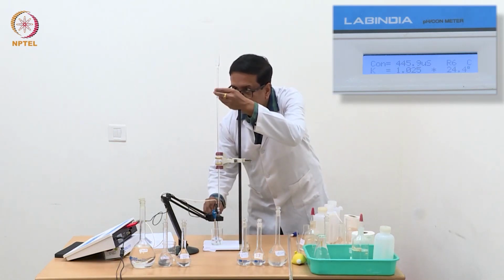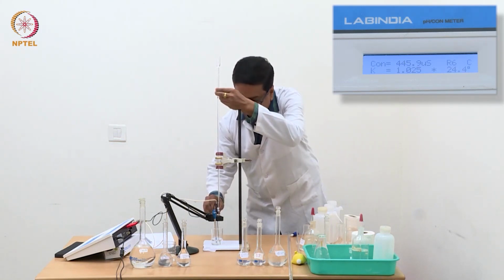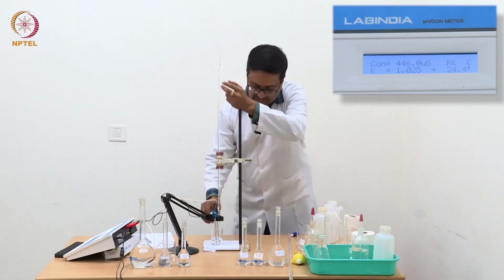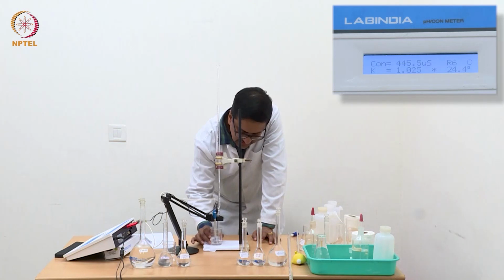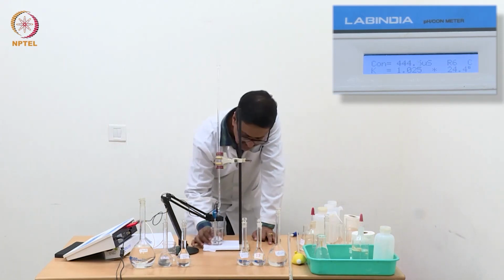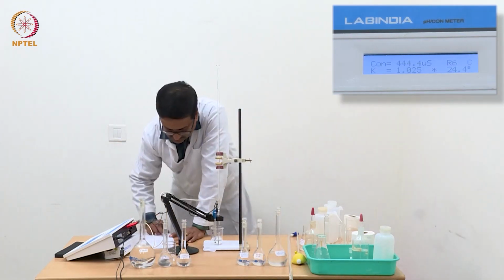So we are reaching a region where we will see a straight line parallel to the x-axis. So this is the region where you will get the concentration of ammonium chloride if we just use this region for our calculation.